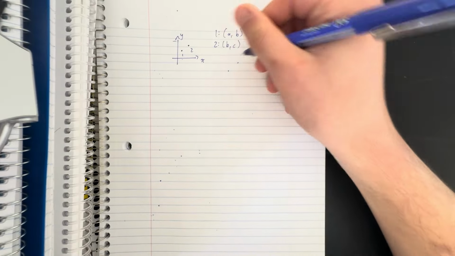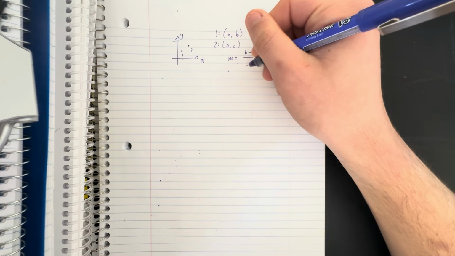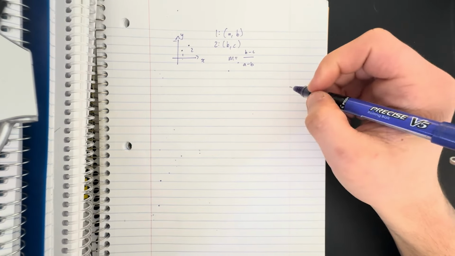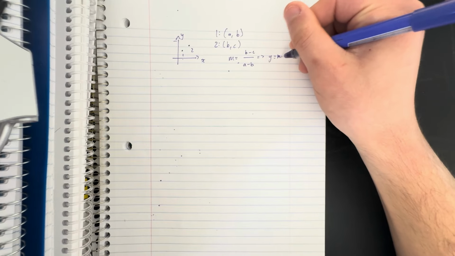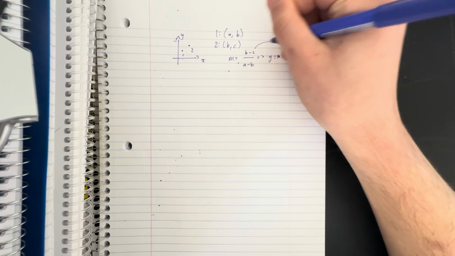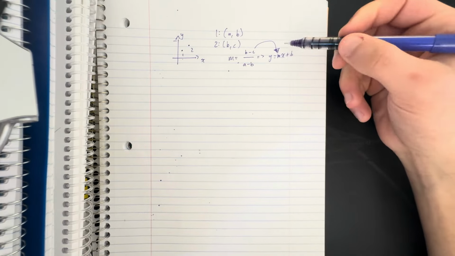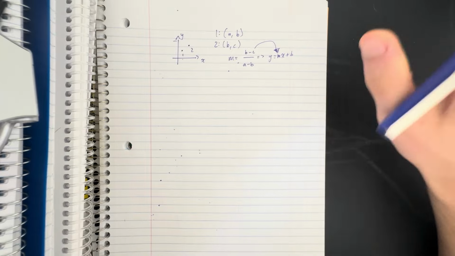You just find the slope, which is m equals (B minus C) over (A minus B), and then you plug it into y equals mx plus b. Take one of your xy points, put it there, solve for b, and that's one way.